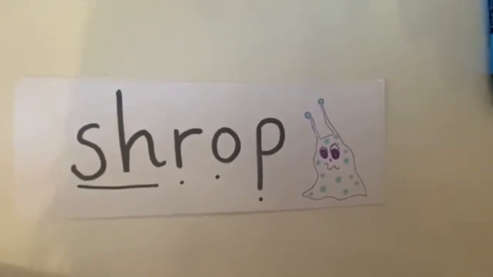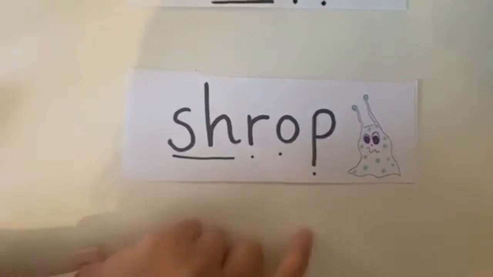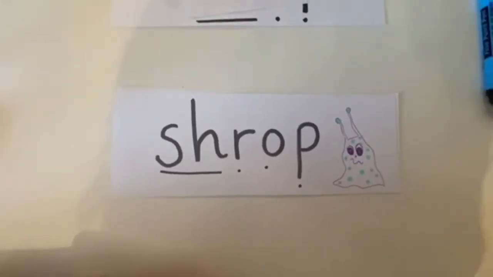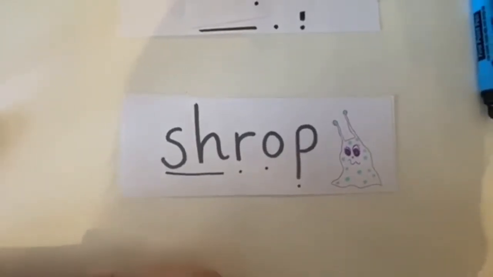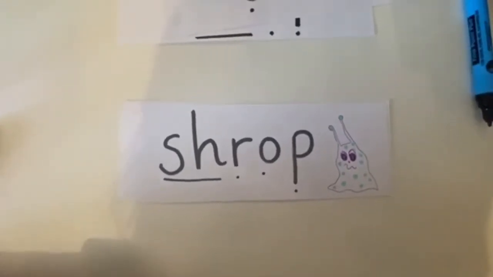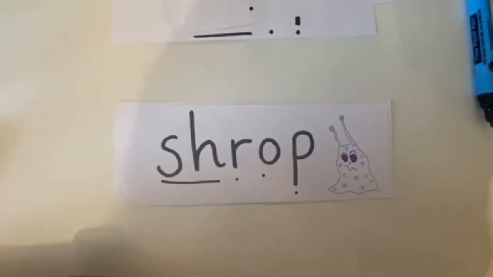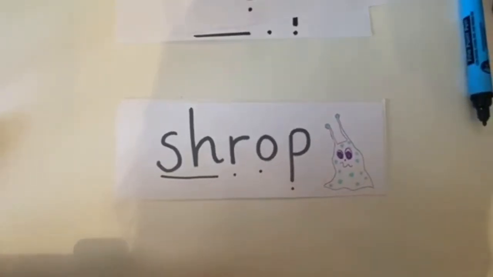Another thing that we've talked about in class quite a lot is how the alien words often look like real words, and that the aliens are trying to trick them. Obviously, when you are 4, 5, 6, you're learning a lot of words, so it can be a little bit confusing, especially when you see words that look like real words.